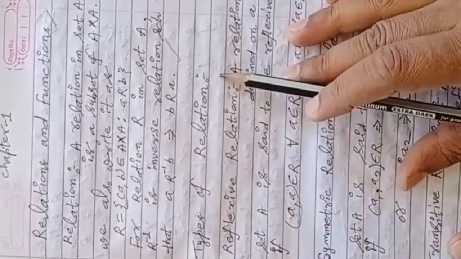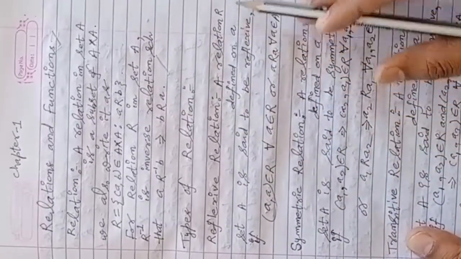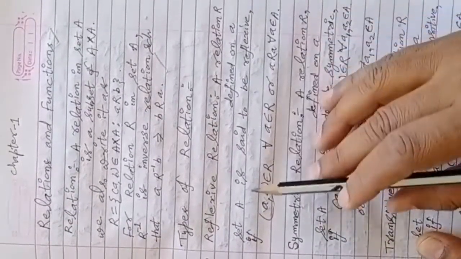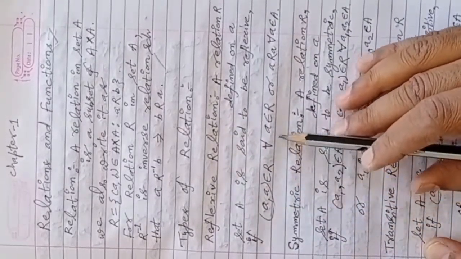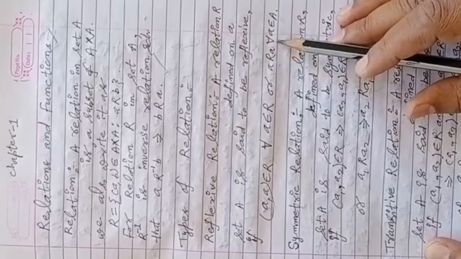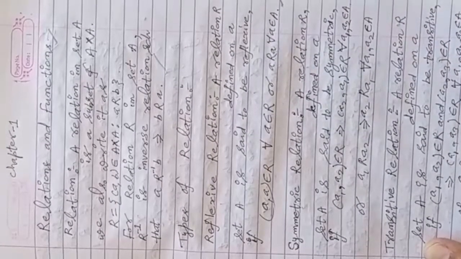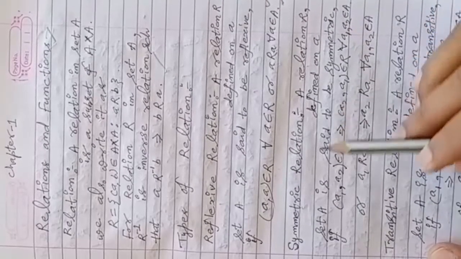Now types of relation. The first type of relation is reflexive relation. A relation R defined on set A is said to be reflexive if (a, a) belongs to R for all a belongs to A, or a is related to a for all a belongs to A. This definition is also given in the NCERT book, you can check.